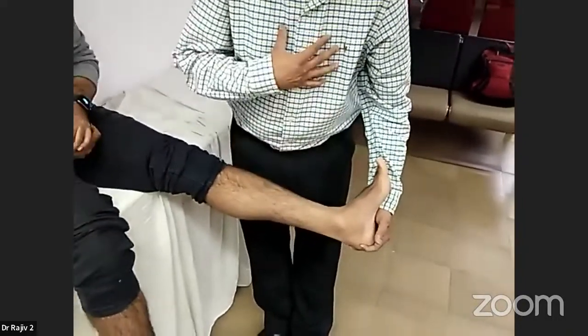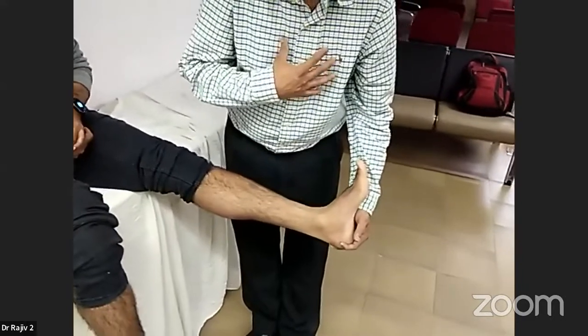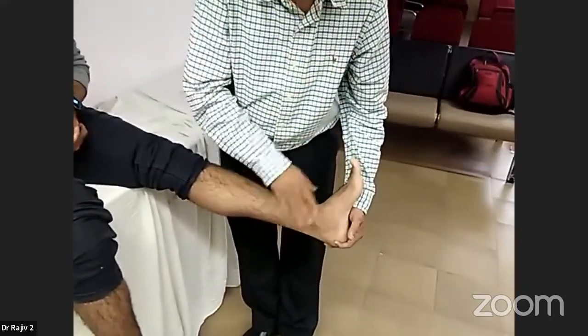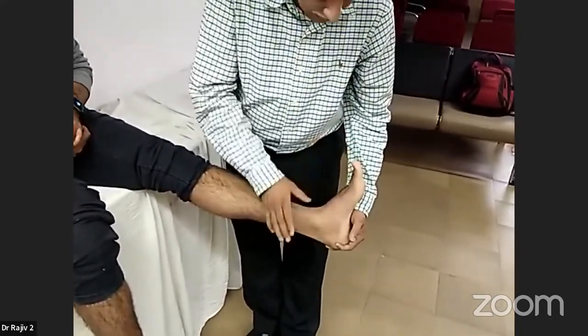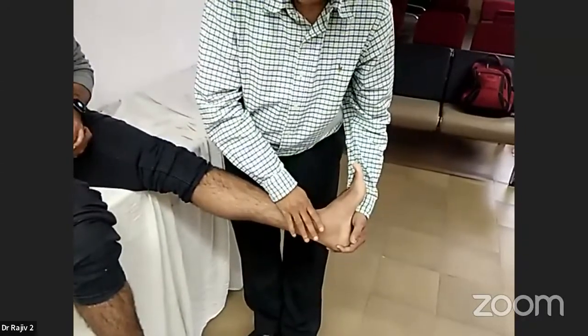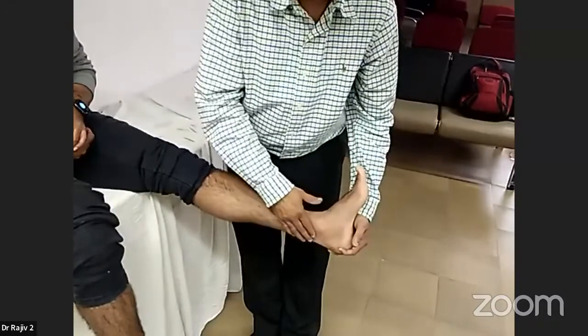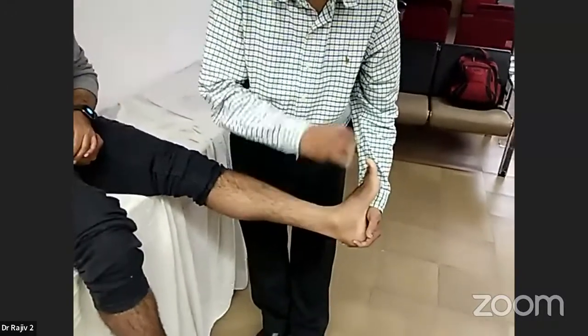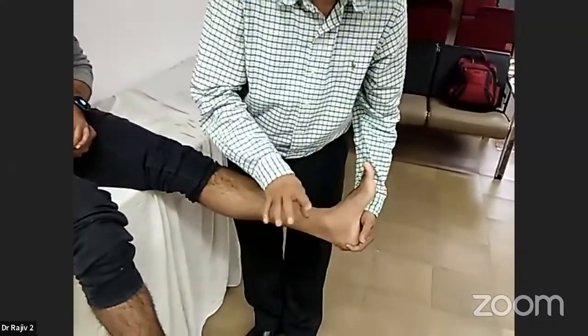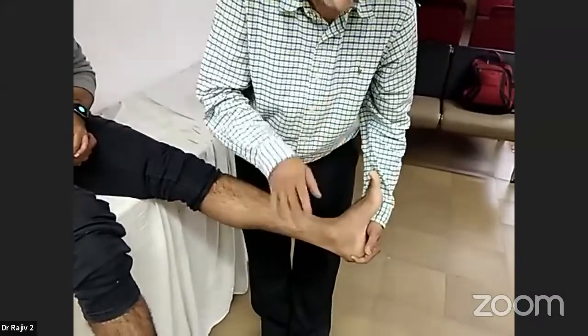For me, if I am to operate on a tarsal tunnel: clinical symptoms and signs, one; EMG nerve conduction, two; and tarsal tunnel stretch test, three. If any two are positive, I will always operate. Otherwise, I will not operate.